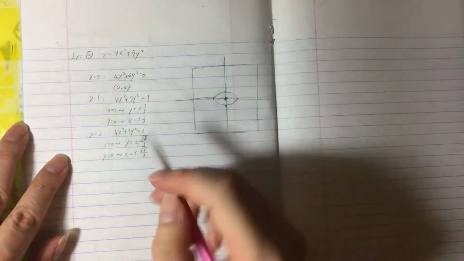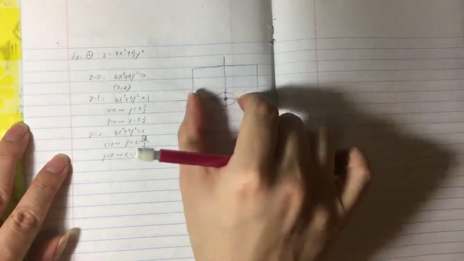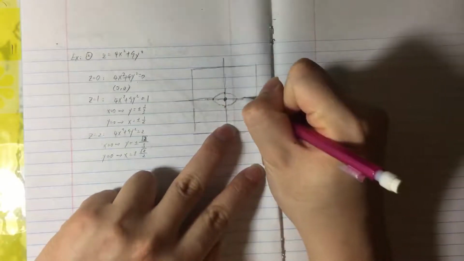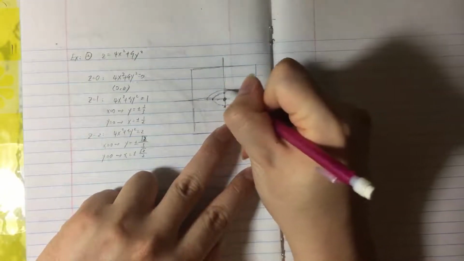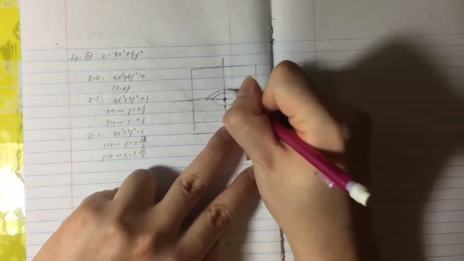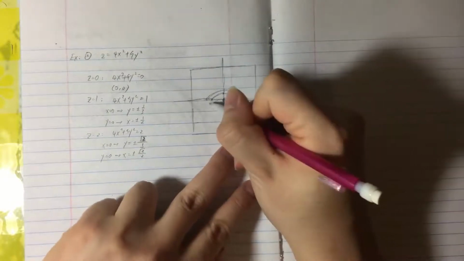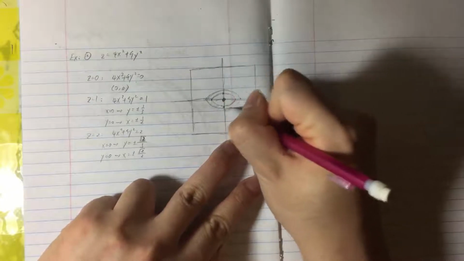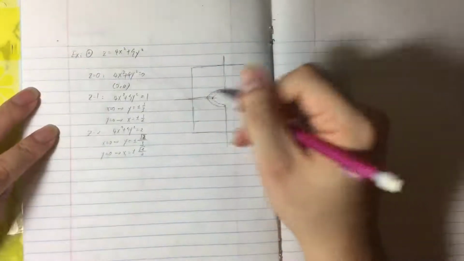So this graph is also an ellipse, wider in the x-axis and narrower in the y-axis. It's a larger ellipse. That's the graph when z equal to 2.